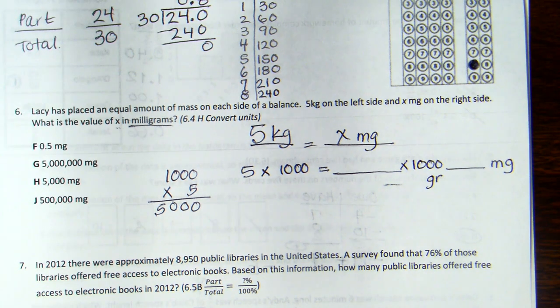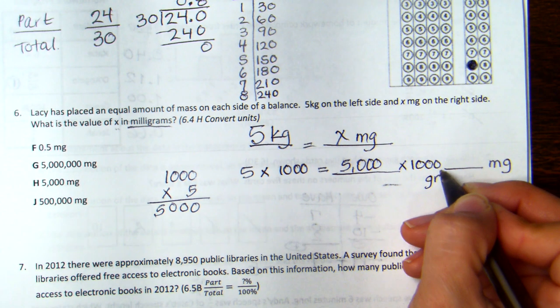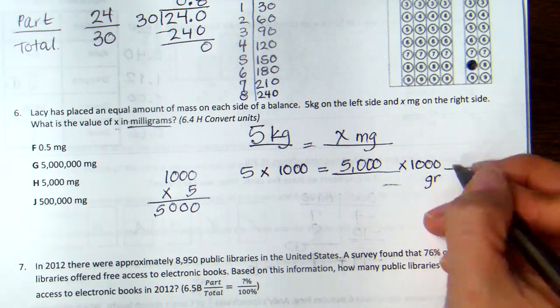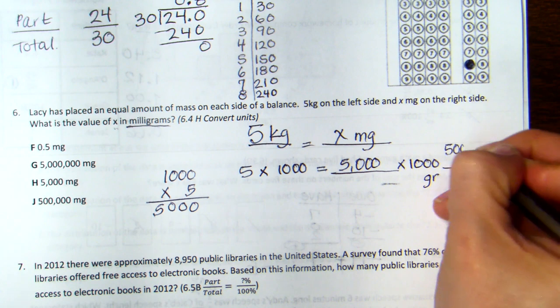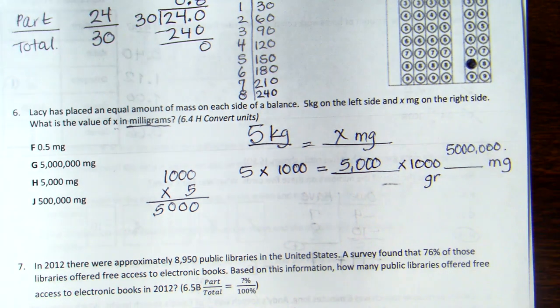You notice? And then do the same thing again. I'm just going to write it over here. It's 5,000, and then I'm going to add 3 zeros more. Do you see your answer now?